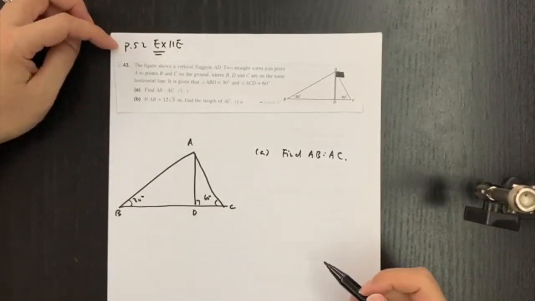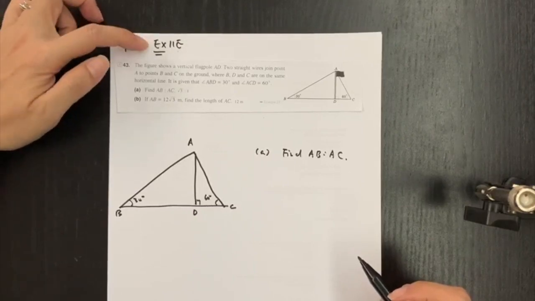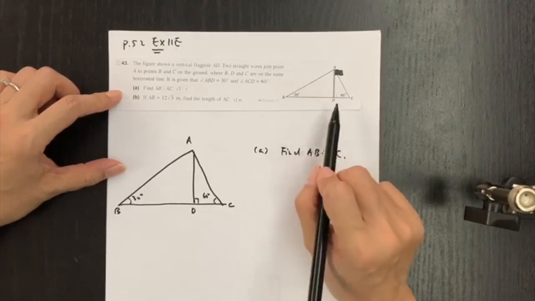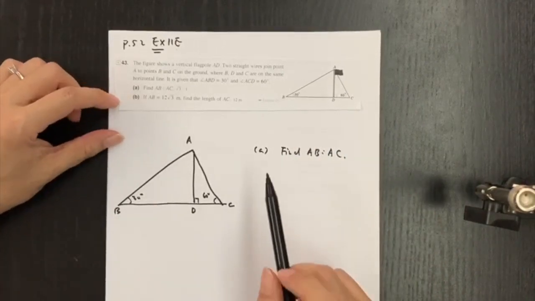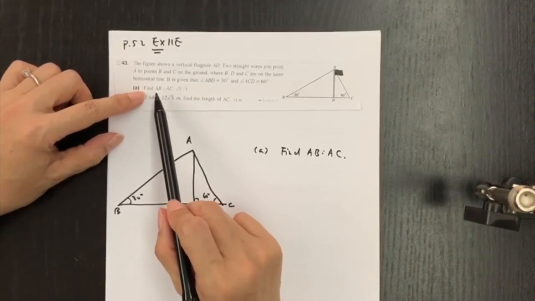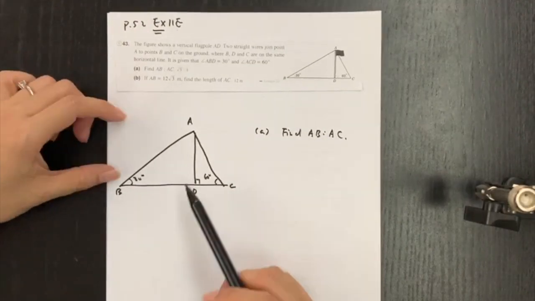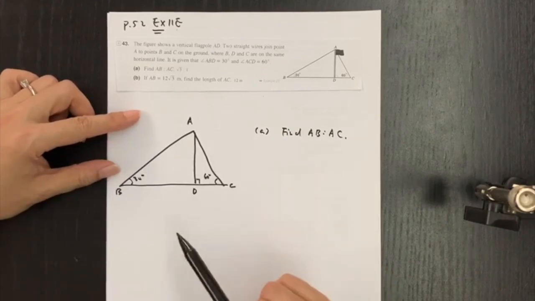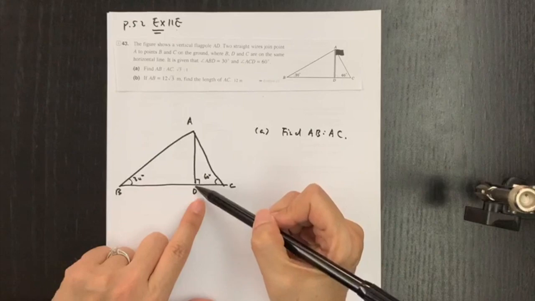Okay, so we do one difficult question which is in your textbook on page 52, exercise 11E. We have this question, and since the picture is too small here, I enlarge it in this way. All right, so what we need to find is the ratio of AB to AC. Okay, so here is the diagram. AB is here, AC is here, we don't know. So how can we link them together? We look at the common side. So actually AD is the common side.